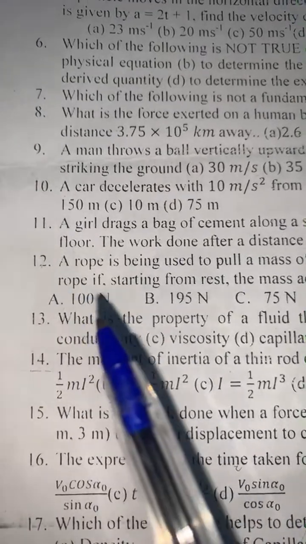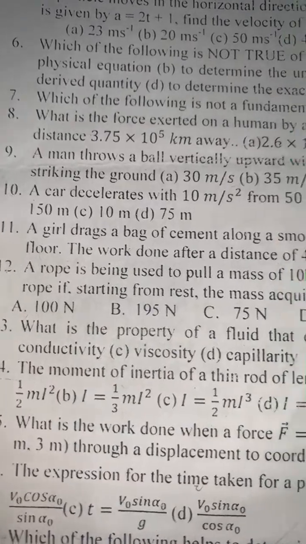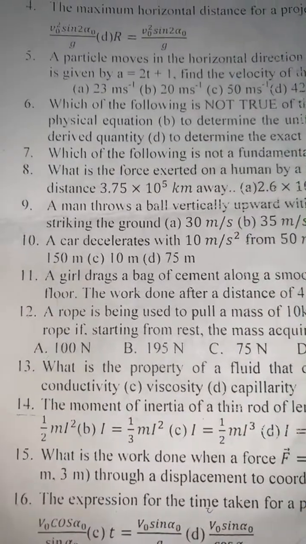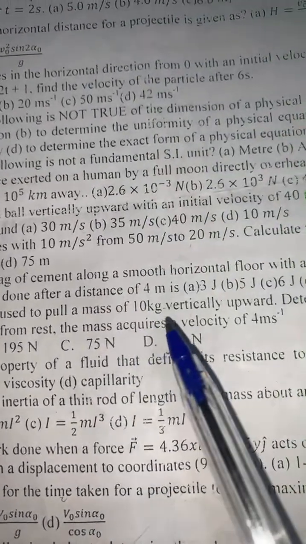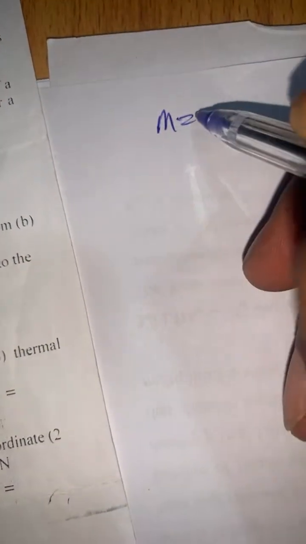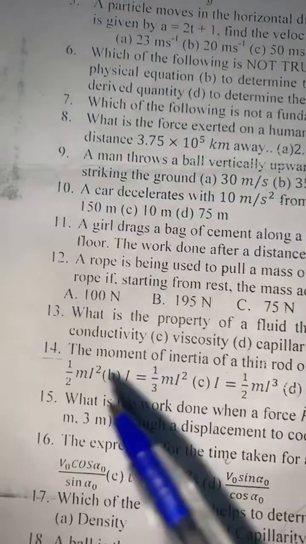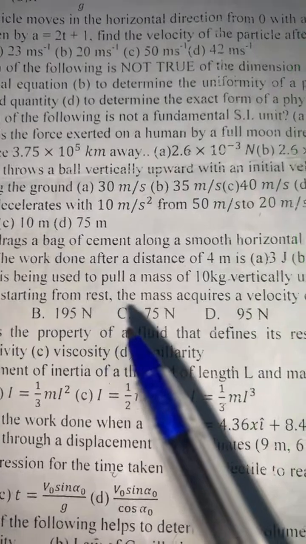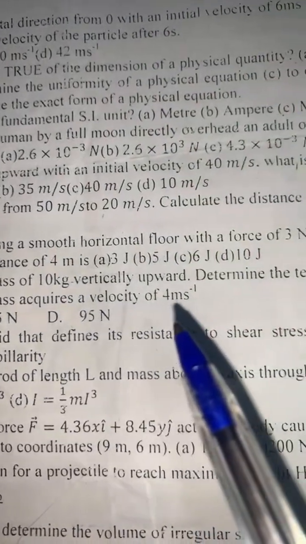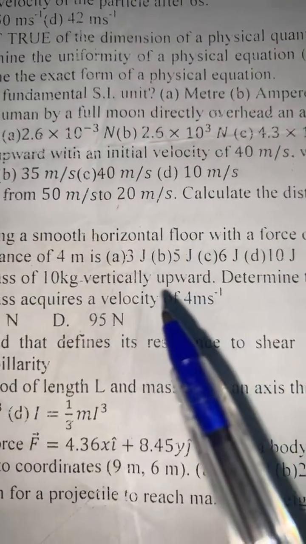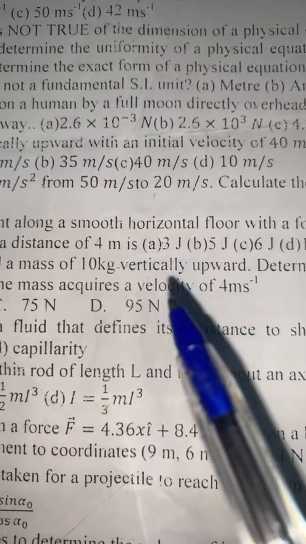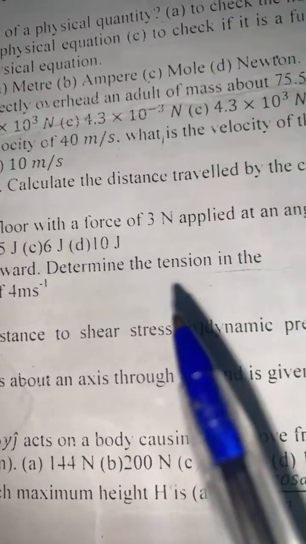Okay, for number 12, a rope is being used to pull a mass of 10 kg. So let's put it down: mass equals 10 kg. A rope is being used to pull a mass of 10 kg vertically upward. Determine the tension.